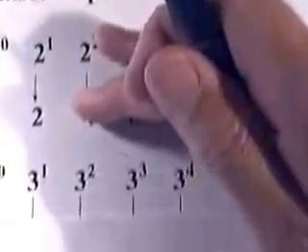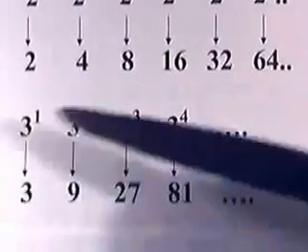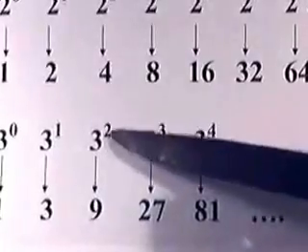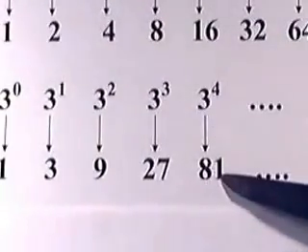Here are some more that you should get to recognize. 3 to the power of 0 is always 1. 3 to the power 1, 3. 3 squared, 9. 3 cubed, 27. 3 to the power 4, 81.